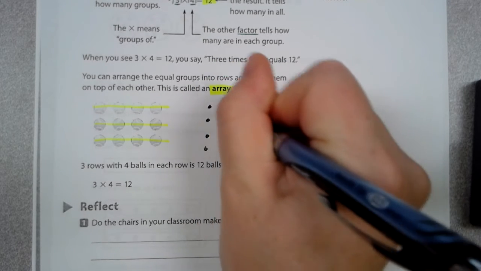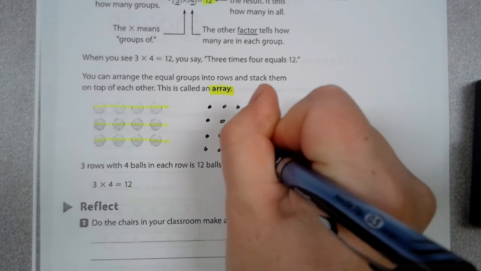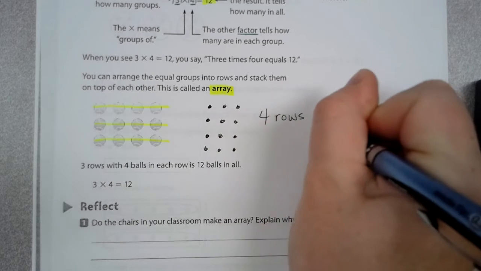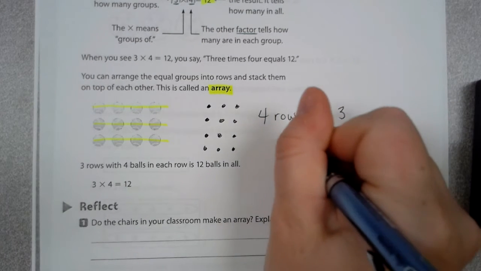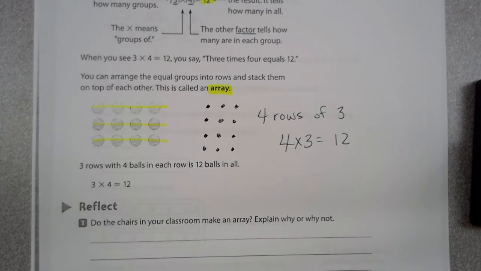But with multiplication, the good thing about it, I can do this. I can say 4 rows of 3. You get the same answer. Because with multiplication, this is like addition. With multiplication and addition, I can flip-flop the numbers and still get the same answer. We can't do that with division or subtraction, but you can with multiplication and addition.